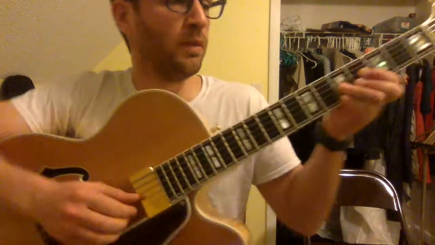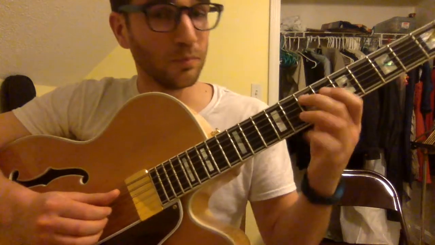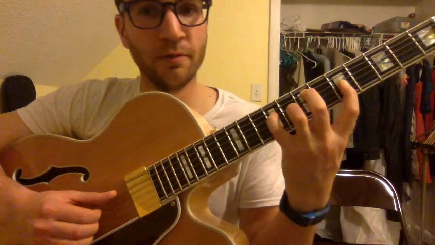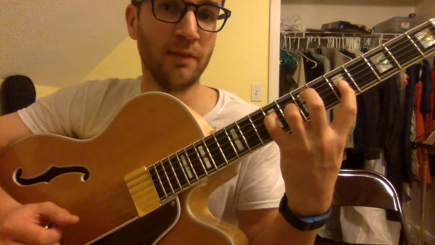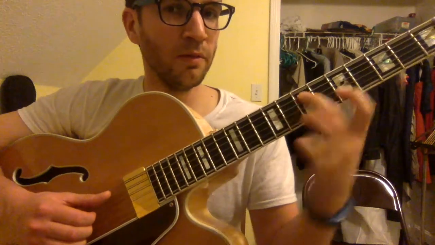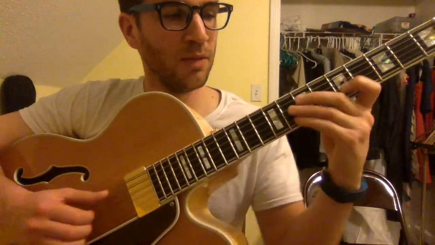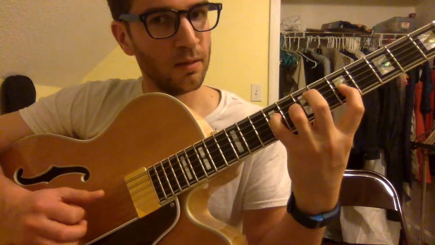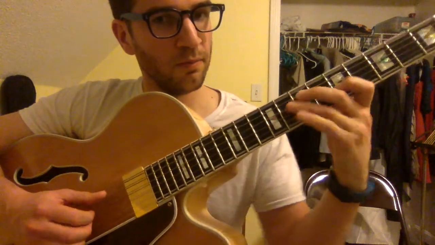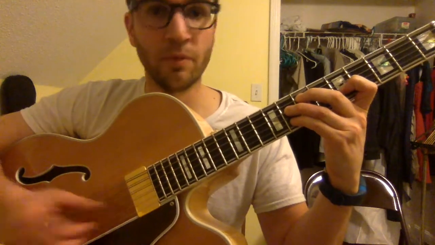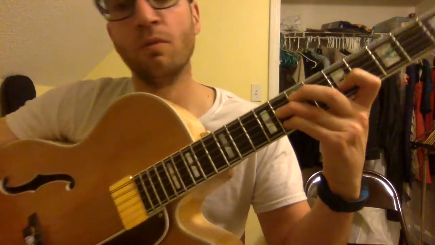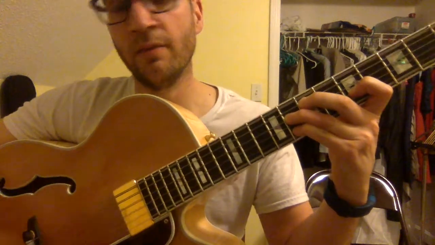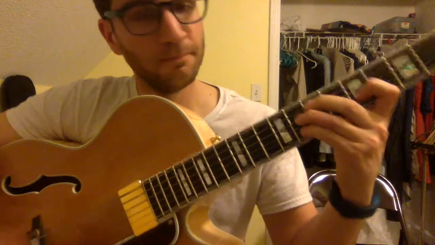Okay, so now we have first inversion. So this one, like the major, if you remember the major from last week, was kind of big and kind of stretchy and kind of a pain in the neck. This is a similar shape. The 7 now gets flatted. The 7 is a flat in the dominant 7, so it will look like this. So now instead of having the B, you have the B flat.